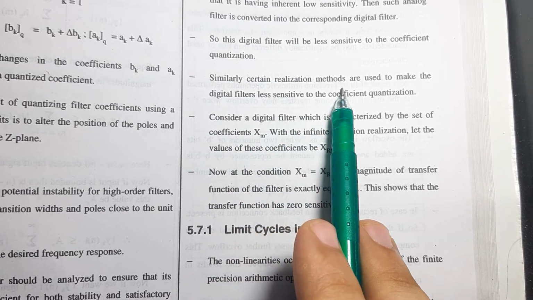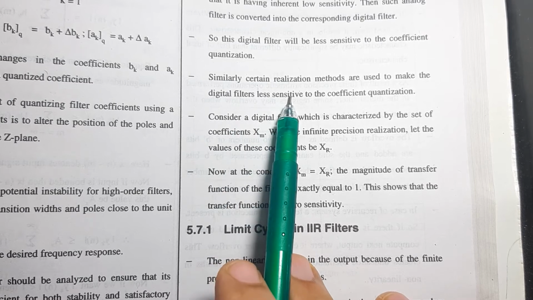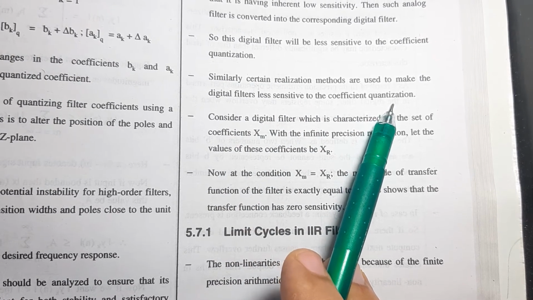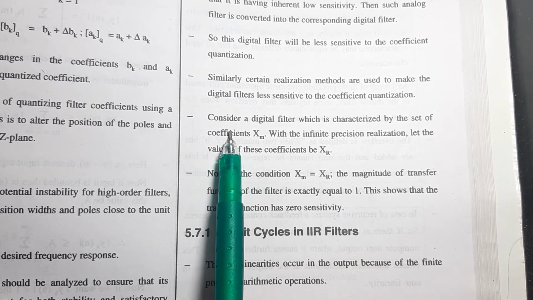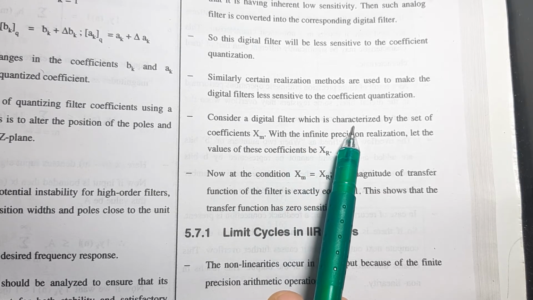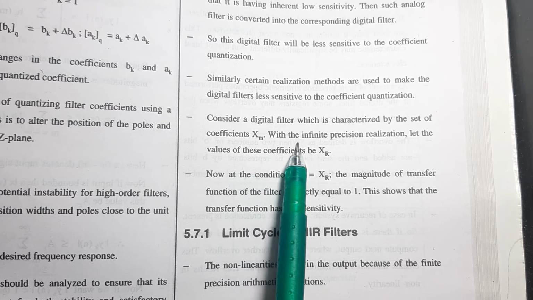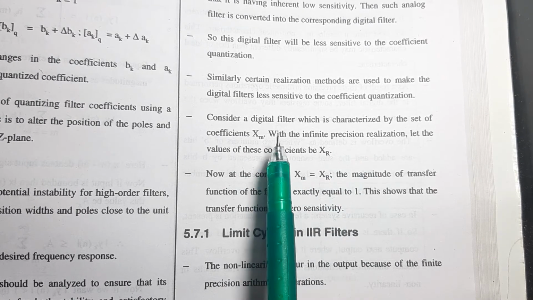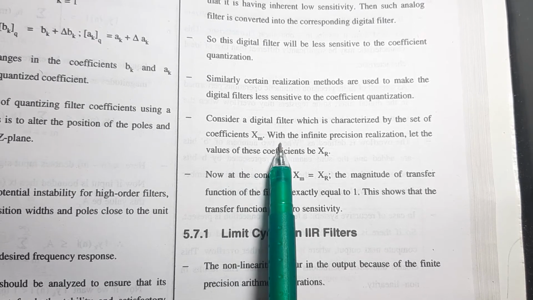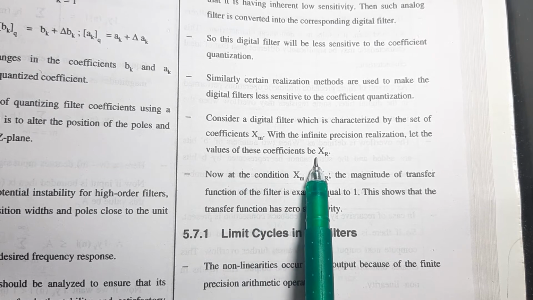Similarly, certain realization methods are used to make the digital filters less sensitive to the coefficient quantization, so that your frequency response is not affected. Now, consider a digital filter which is characterized by the set of coefficients x of m with infinite precision. With infinite precision realization, let the values of these coefficients be x of r.